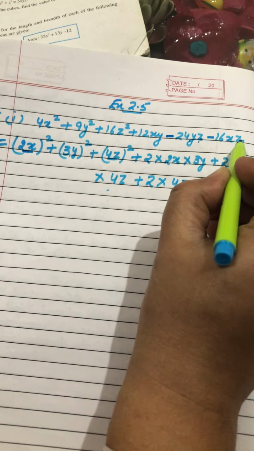So you put the value here. A is minus root 2x, b is y, and c is 2 root 2z. So put the value of a, b, c here. We'll get minus root 2x plus y plus 2 root 2z whole square. So we'll be writing it 2 times since degree is 2. So this is the factorization of this sum, minus root 2x plus y plus 2 root 2z. So this is the answer of second part of question 5.